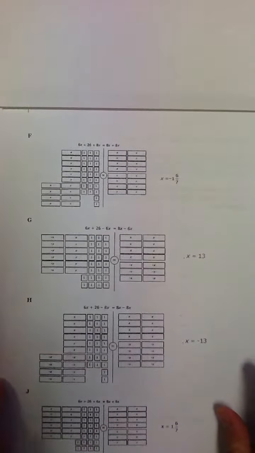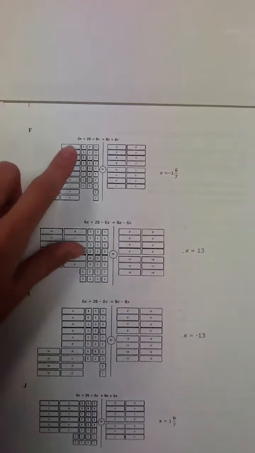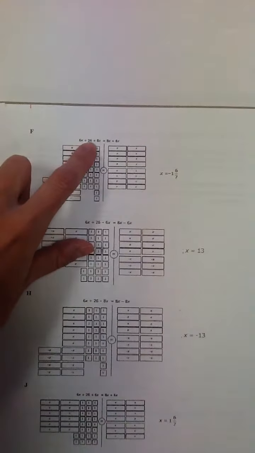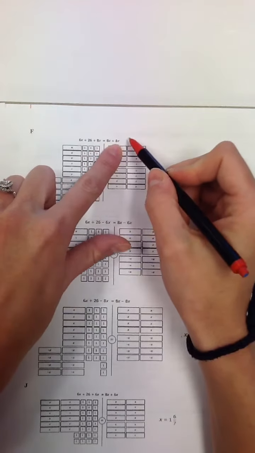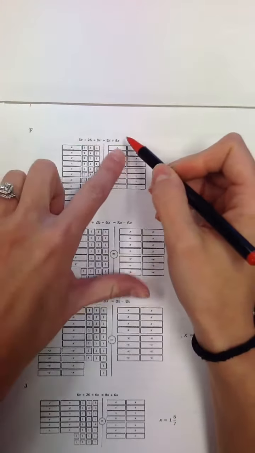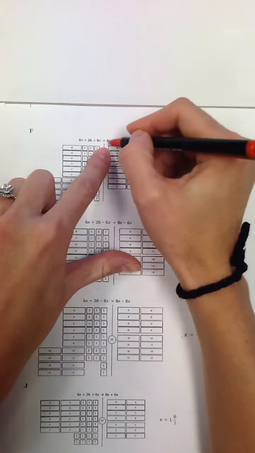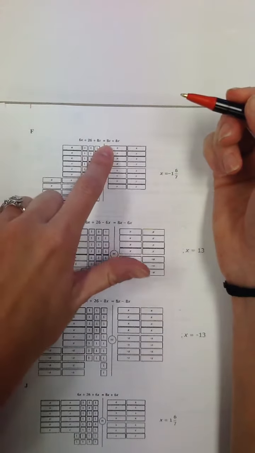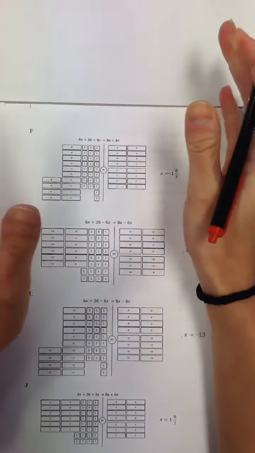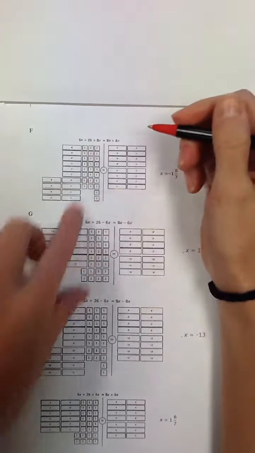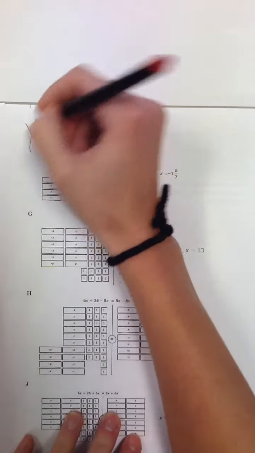So our answer choices, we've got F, which says 6x plus 26 plus 8x equals 8x plus 8x. So basically she's trying to get rid of this 8x. She's doing it very wrong. But what did we say? We can't move this, because then there's nothing left. So F should be out.